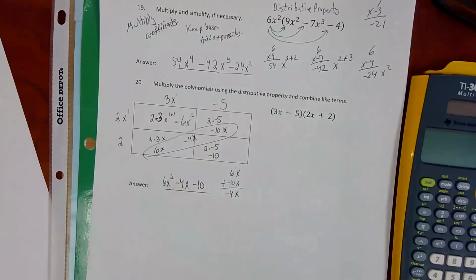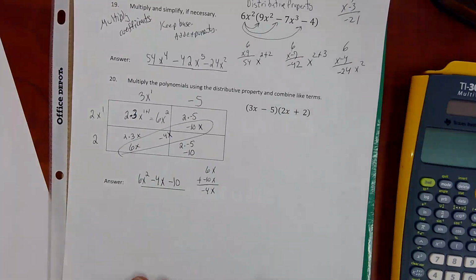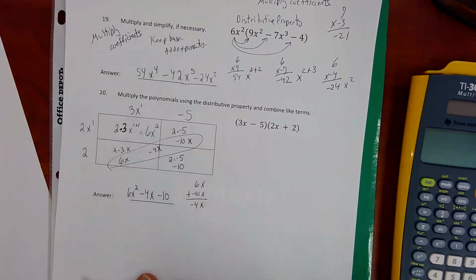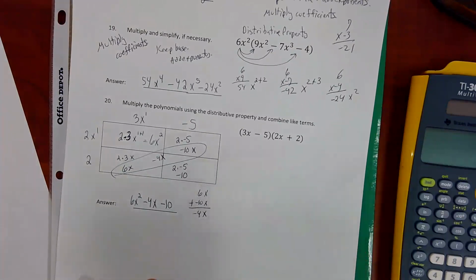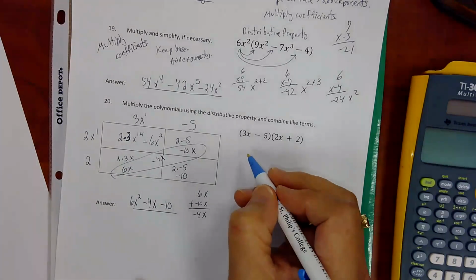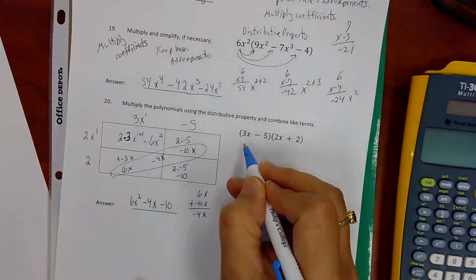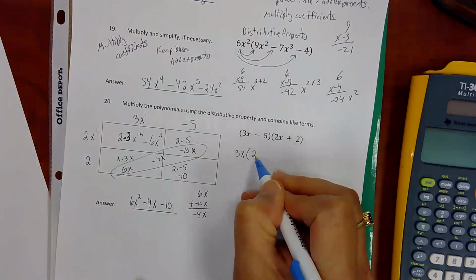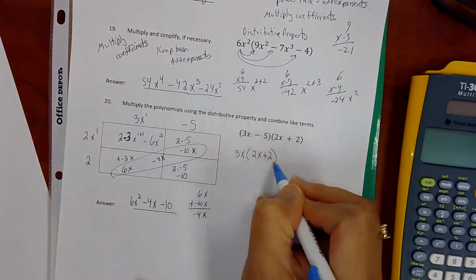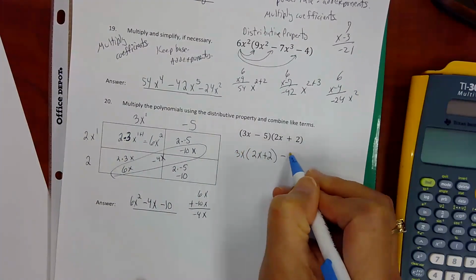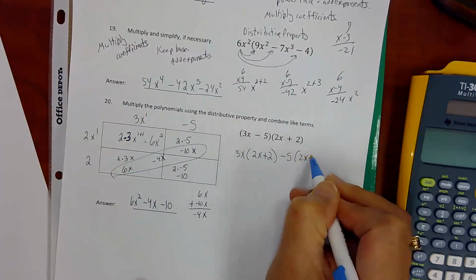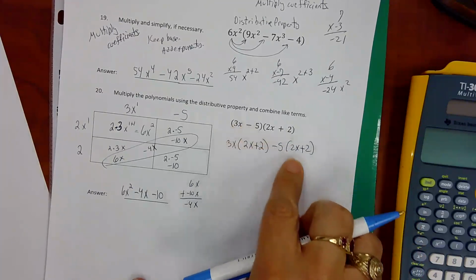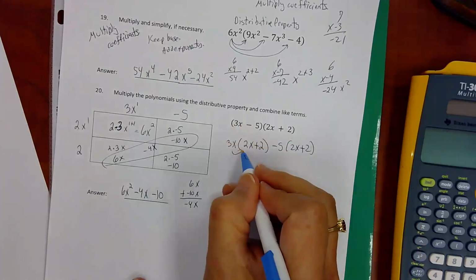Okay. Now, if you don't want to do the box method, then you can do the distributive property. And there's different ways to do the distributive property, but one way would be to make the 3x your distributor, and then the second polynomial is times 2x plus 2. And then you go back and you make the minus 5 the distributor. You can do that. Then you would start multiplying.